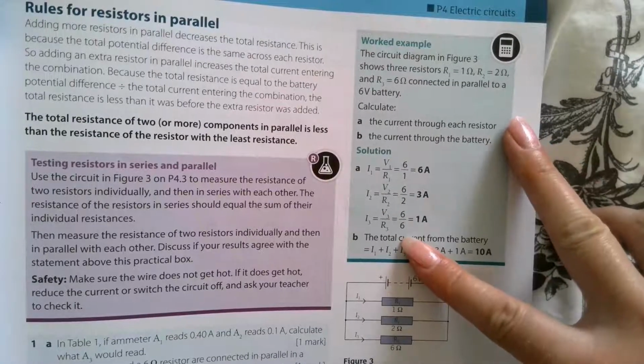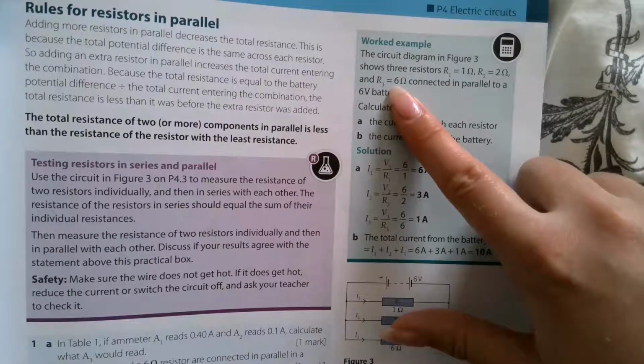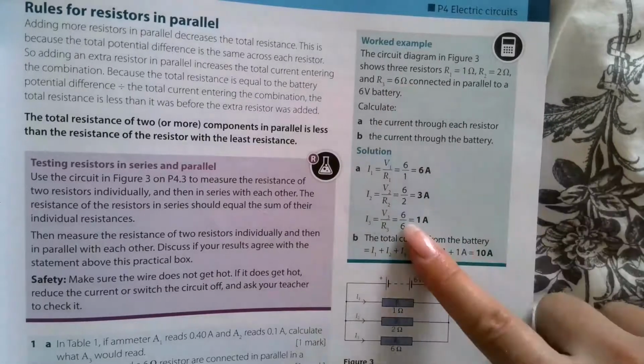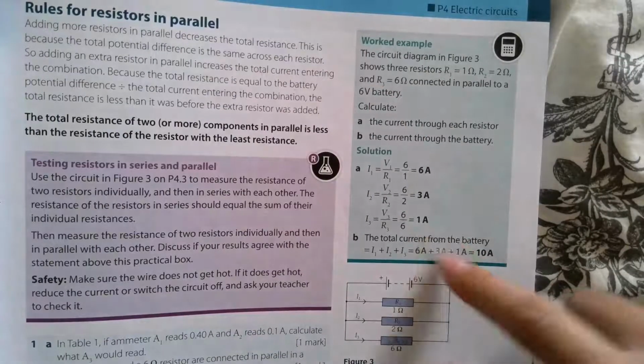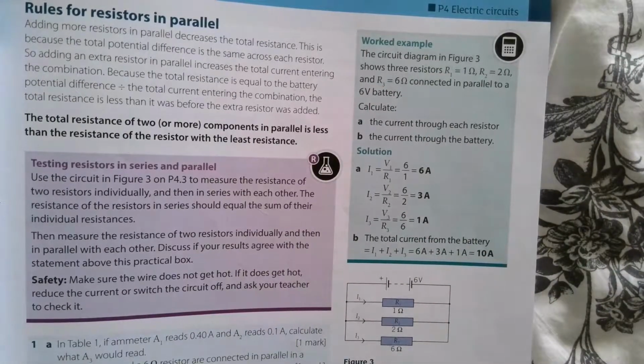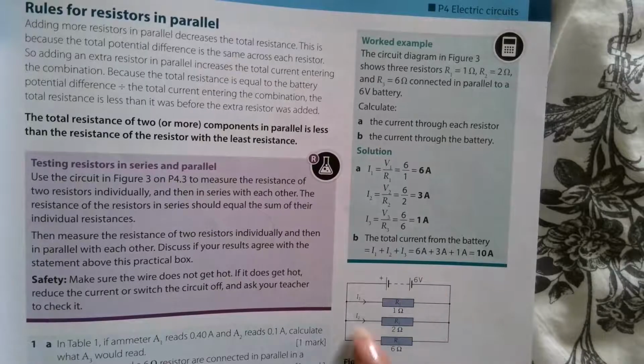And the final one, we know that there is a potential difference of 6, and we know that the battery reading is 6, so 6 divided by 6 is 1 amp. So that's how you'd work that out. And then if we want to do part B, the current flowing through the battery, we need to add all of those together, so it's a total of 10 amps going through the circuit.